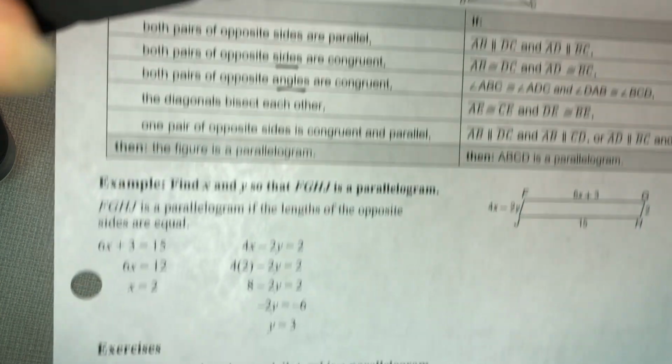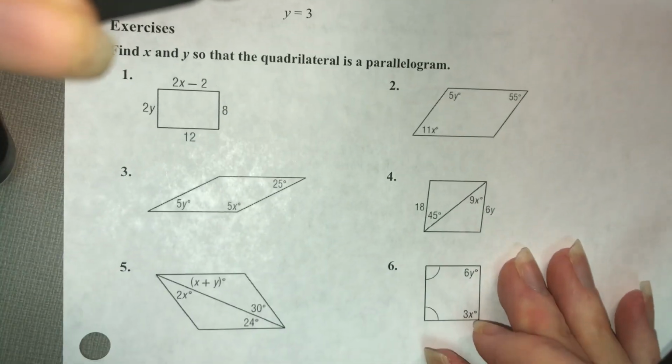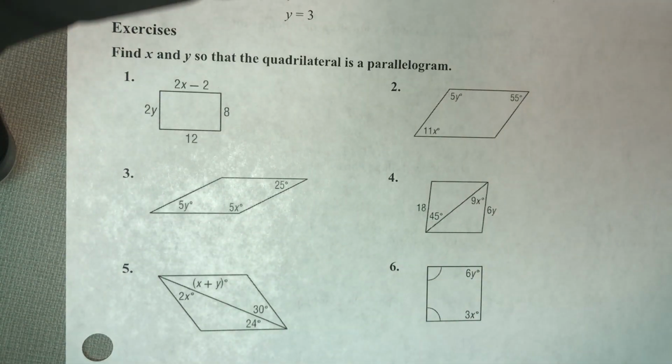parallelogram. So down here in these exercises, it says, find x and y so that the quadrilateral is a parallelogram. Okay, so we are going to start with number 2.